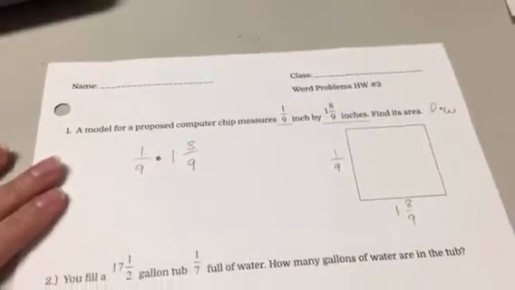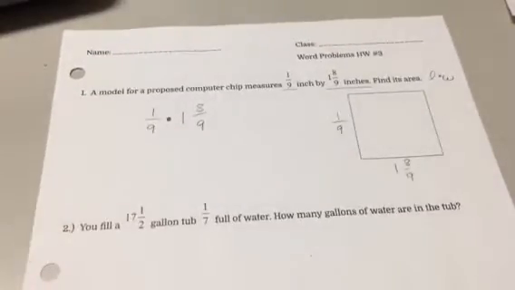So your problem's set up. I'm going to leave that for you guys to solve. Take a look at number 2.